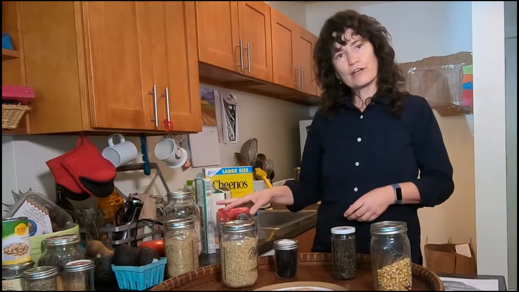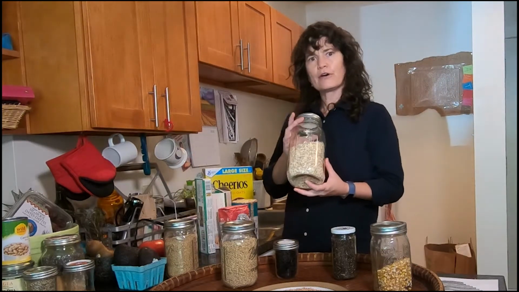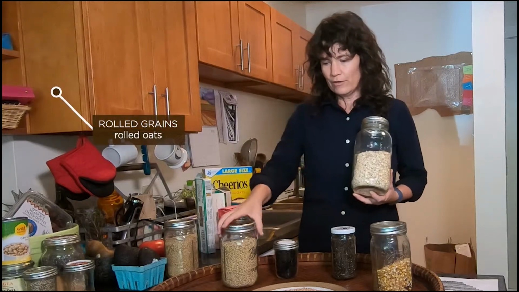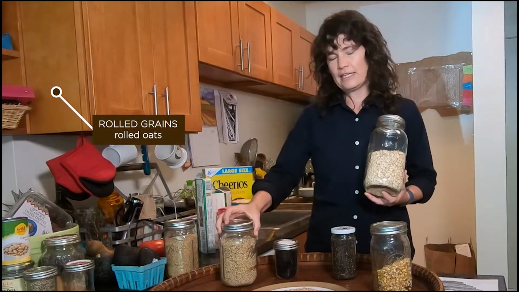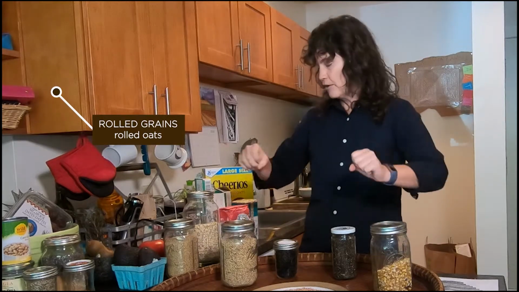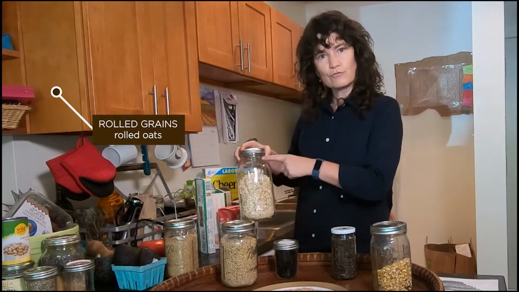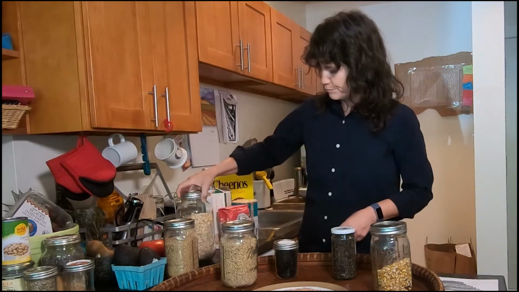After cut grains, going down in the hierarchy of the grain, we have rolled oats. So how are these rolled oats made? Well, you take this whole oat groat, it gets steamed, and then it gets rolled. It's literally rolled out, and that's why they're kind of circular. You can see that this is a pressed and rolled form of this oat groat.